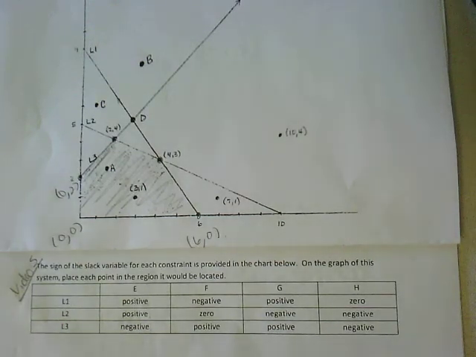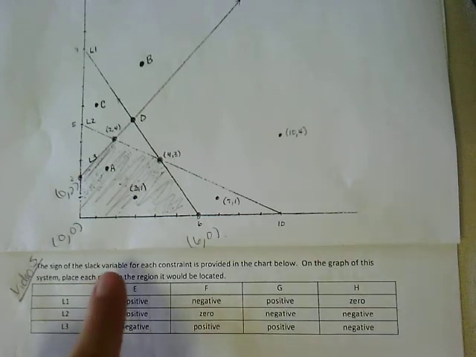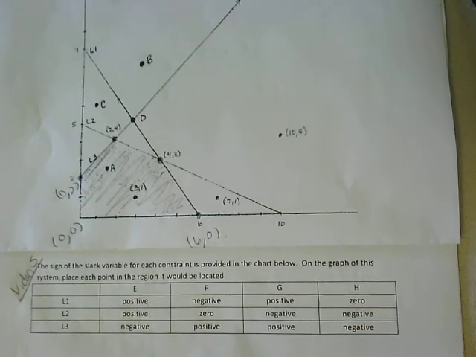Okay guys, so for the last table here for video 5, what we have is the sign for each slack variable for a bunch of points listed in this chart here, and on the graph I want to place the point in the region that it should be in.